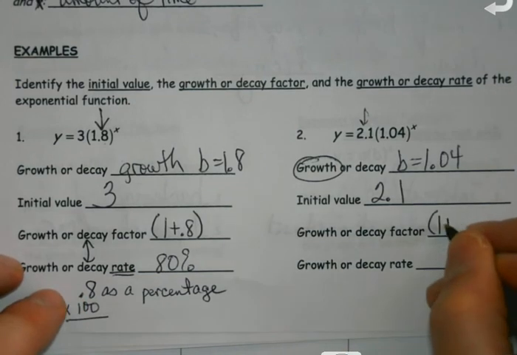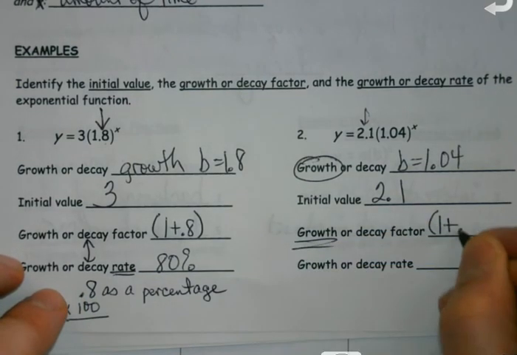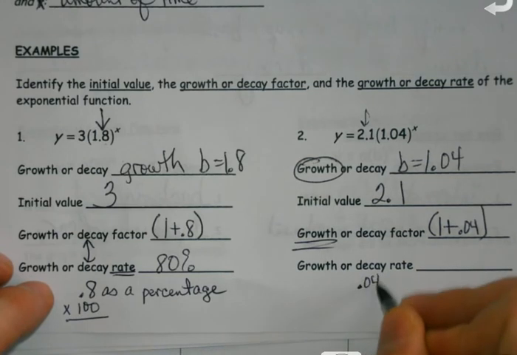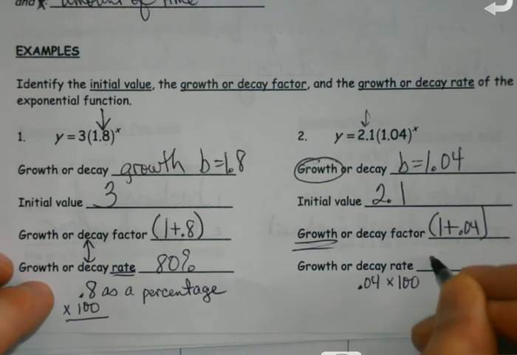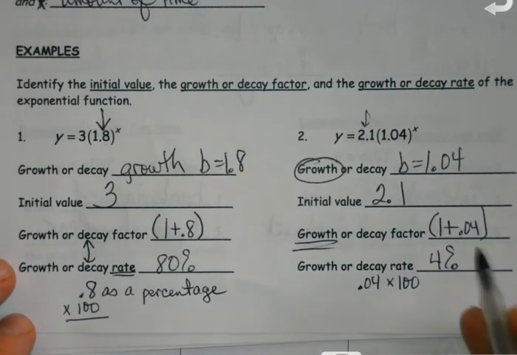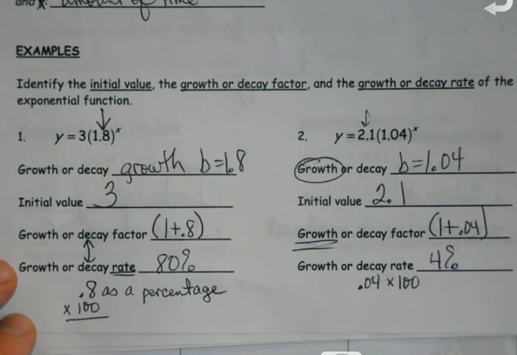Since this is growth, it's going to be plus the 0.04 that we tack on at the end. Here, when I multiply by 100, my growth rate would be 4%, because again, I'm just taking that plus number and turning it into a percentage by multiplying by 100.